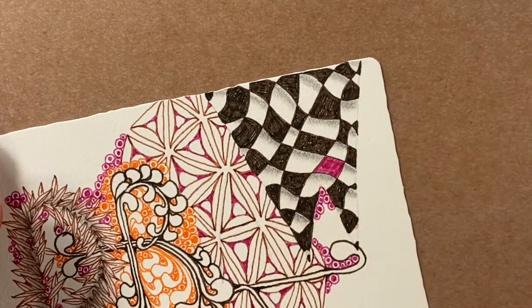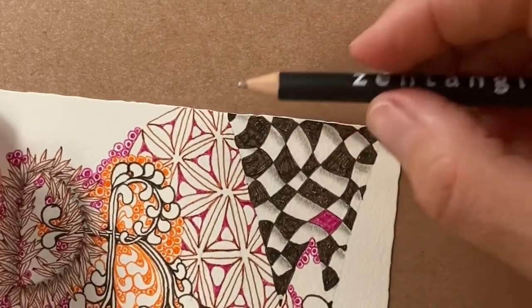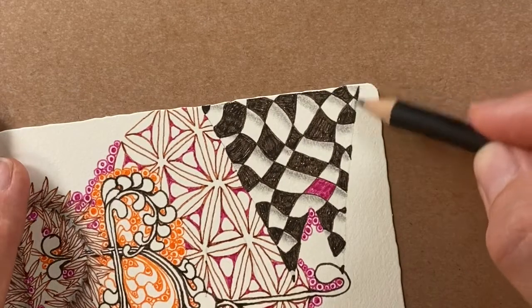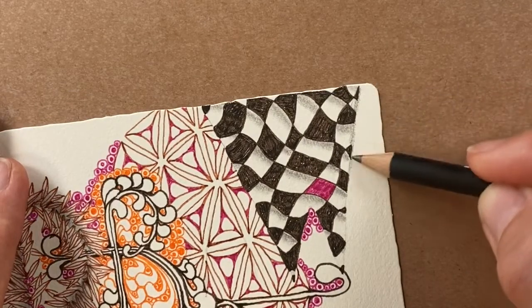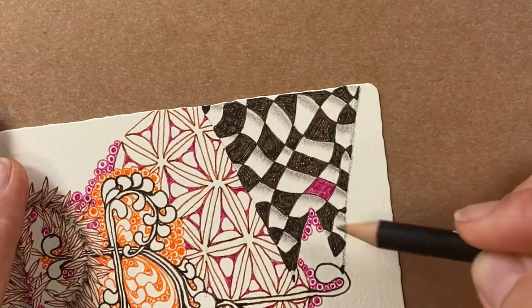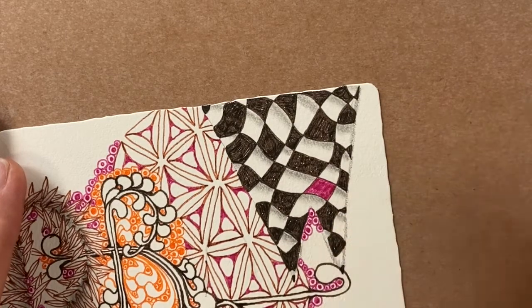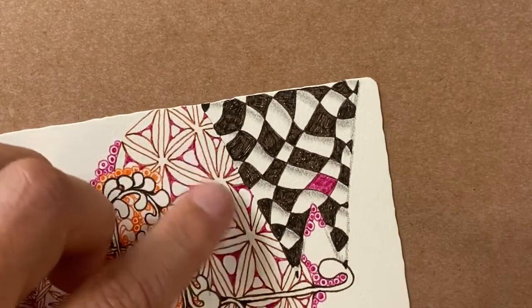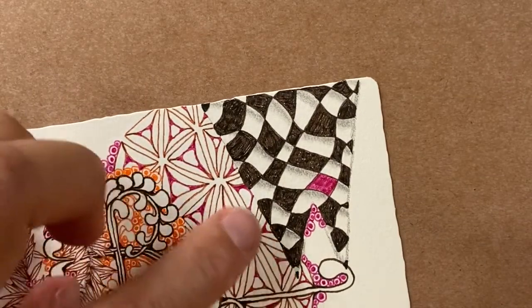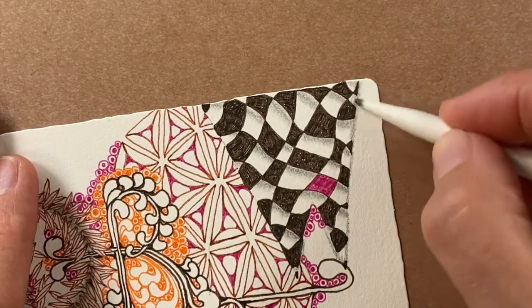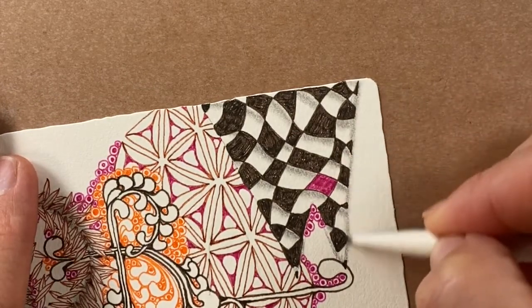And I think I do want to add just a soft edge of graphite around here. And I'm going to leave this side where it touches the Tripoli, because I have a feeling maybe Tripoli is going to be coming under the Knightsbridge.